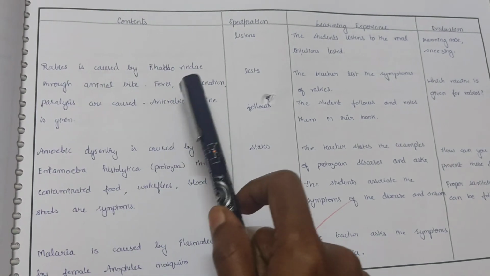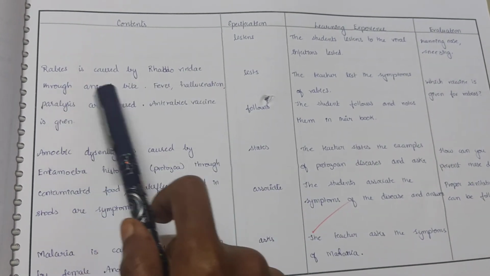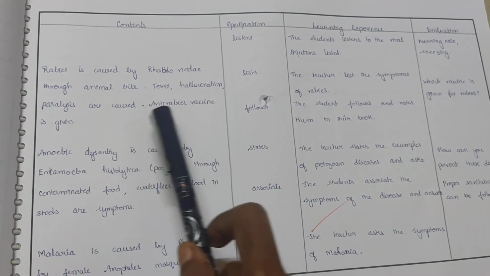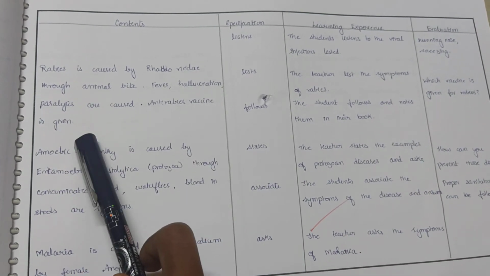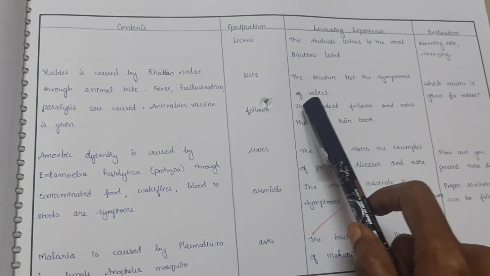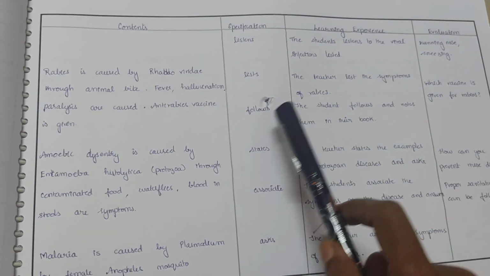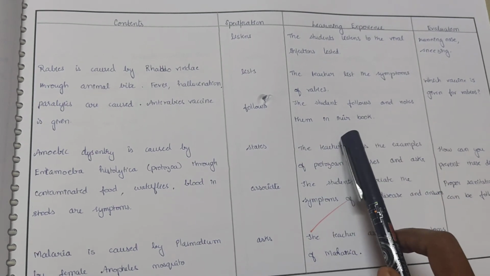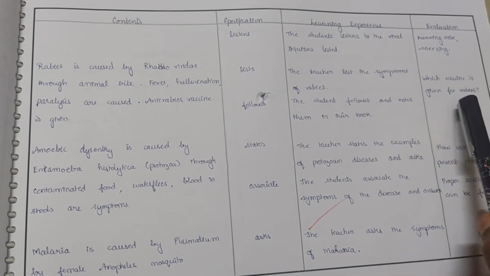Rabies is caused by Rhabdoviridae through animal bite. Fever, hallucination, paralysis are caused. Anti-rabies vaccine is given. List: the teacher lists the symptoms of rabies. Follows: the student follows and notes them in their book. Which vaccine is given for rabies?